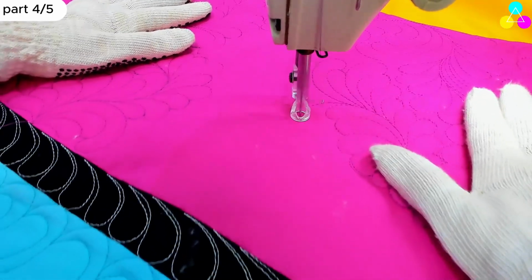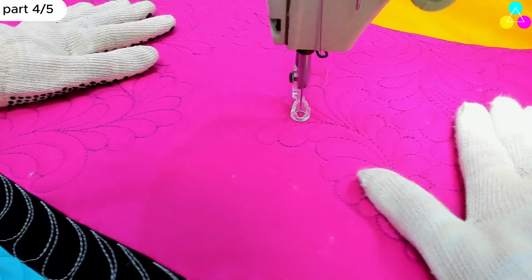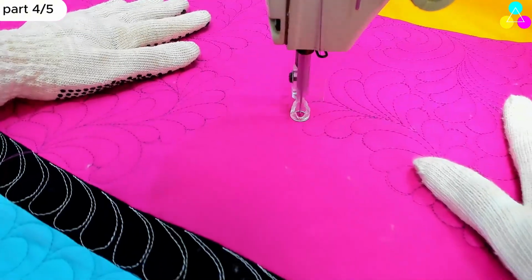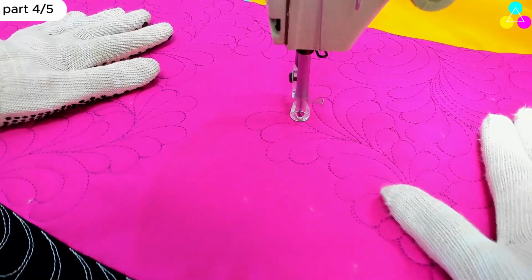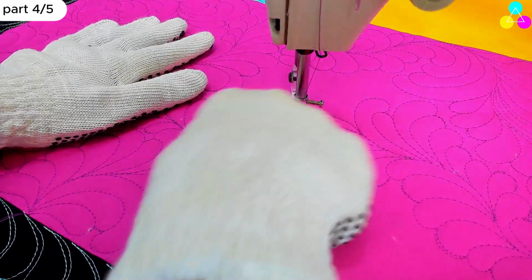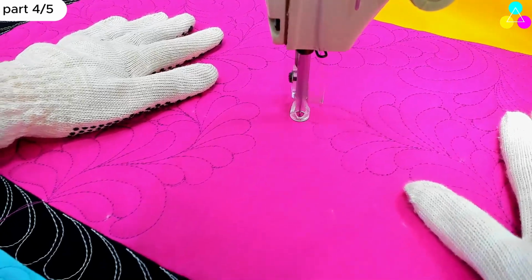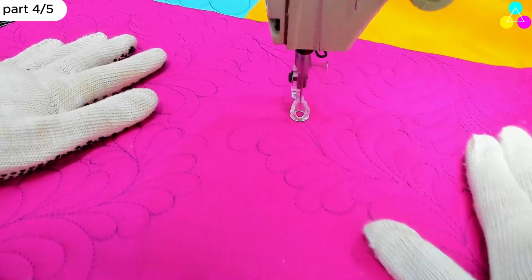Okay, so now I'm going to turn to this side and this side. And this is where everything gets interesting, because I will make a curve right here so I don't end up trapped, right?